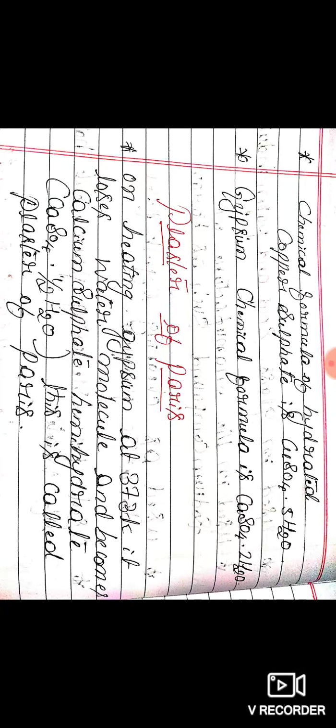And the chemical formula of gypsum is CaSO4·2H2O. Gypsum is used to slow down the rapid setting of cement.